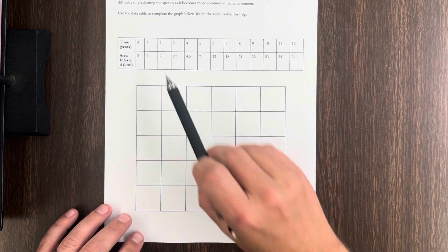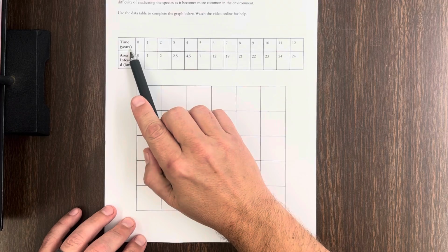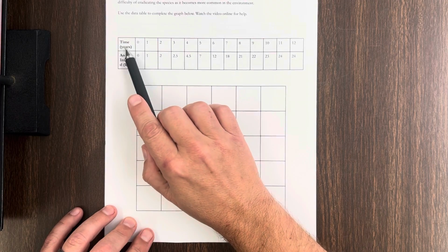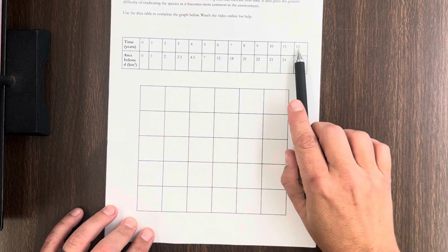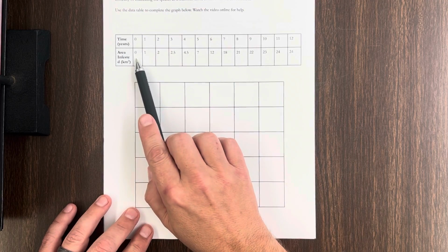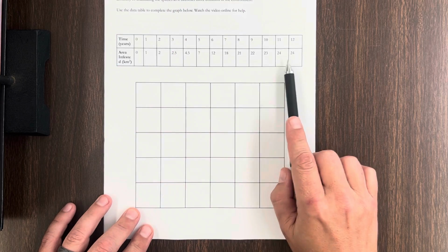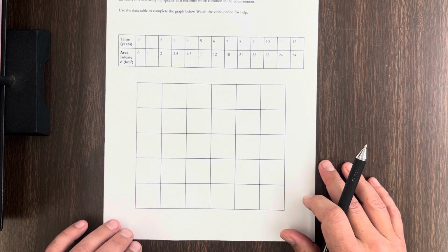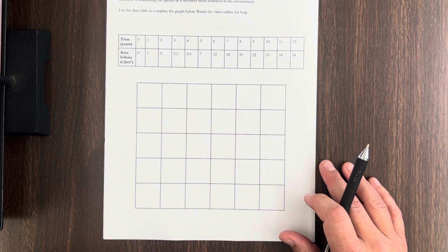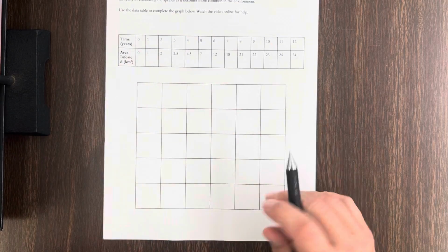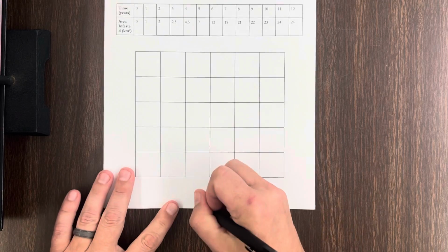So in this case, we're looking at invasive species, how much area they take up over time. So time in years from 0 to 12, and area infested from 0 to 24. And this is in kilometers squared. So our independent variable, the one that we know, is the time in years. So that's going to go down here.